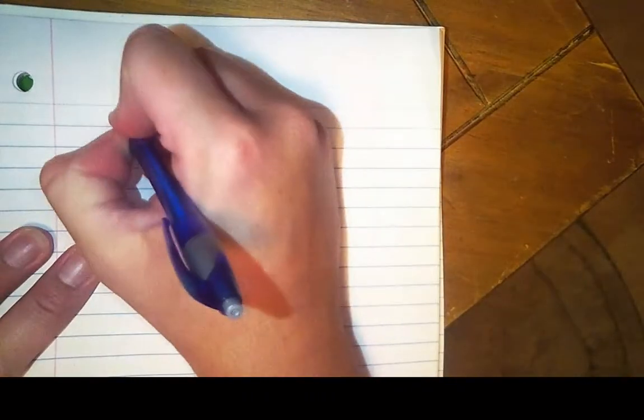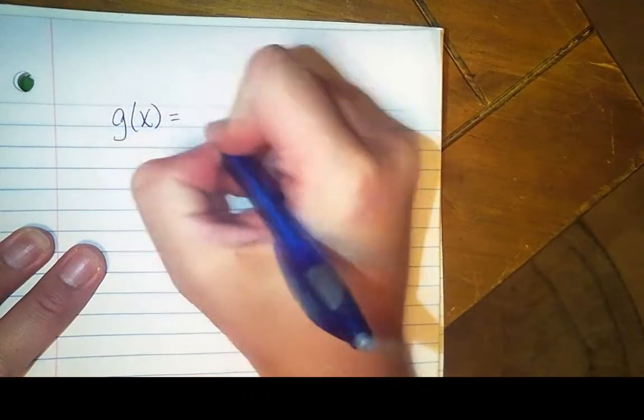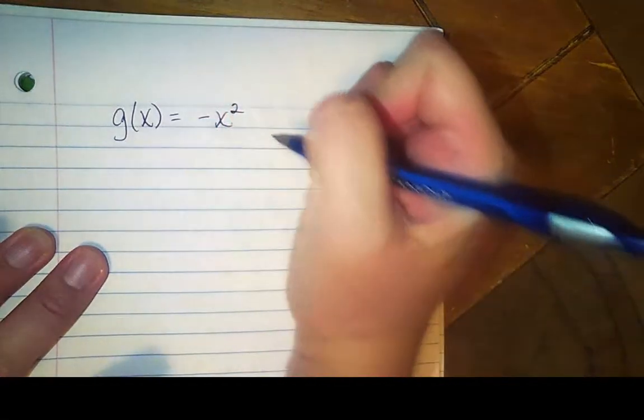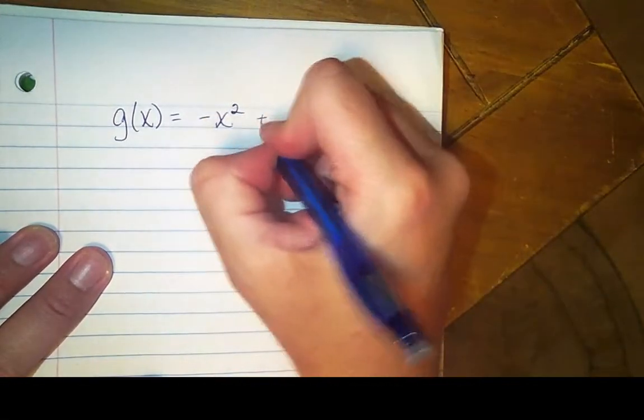What is our strategy? Our strategy is, if we're talking about concavity, to take a second derivative, set it equal to 0, and establish our test points. So if my function is g of x is -x squared plus 4x plus 3.